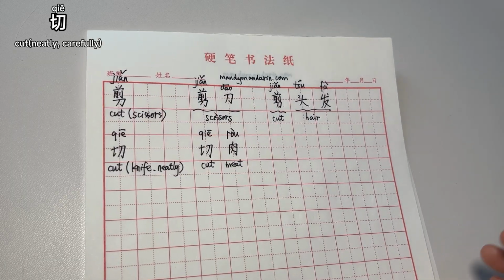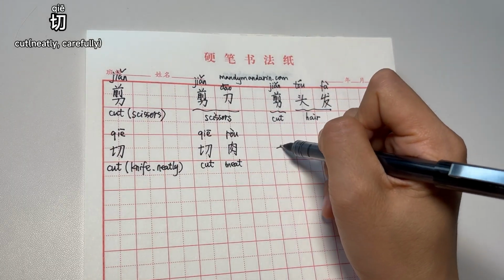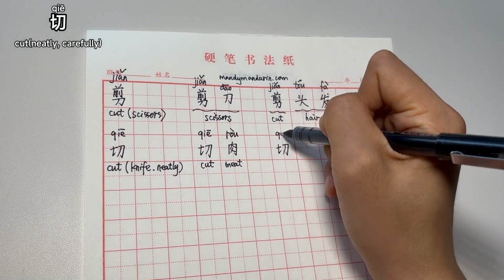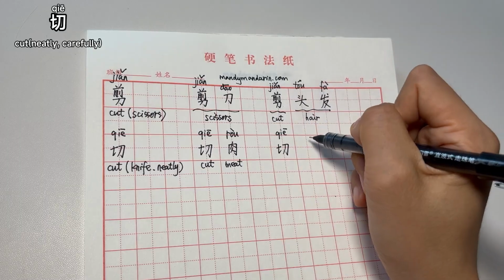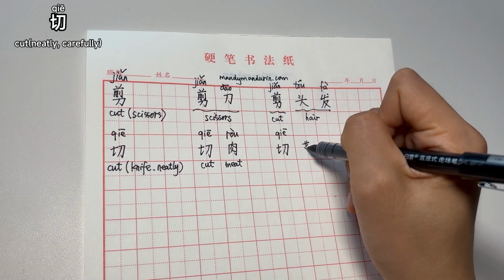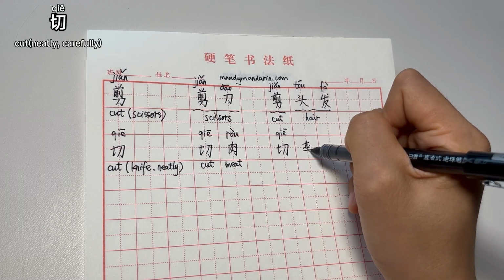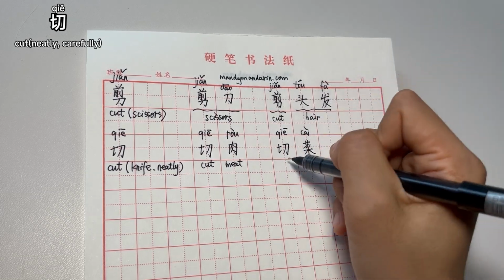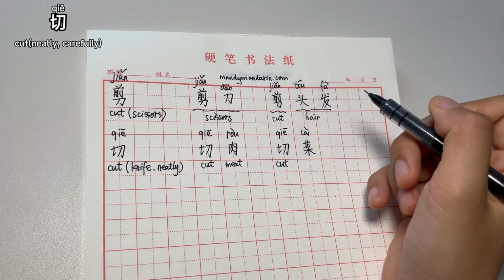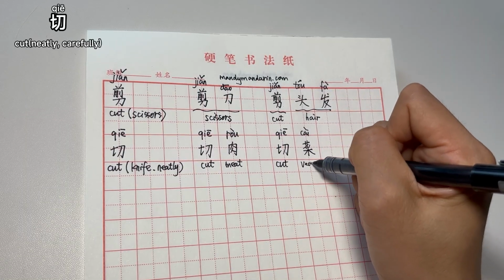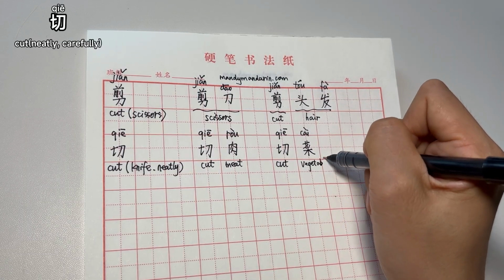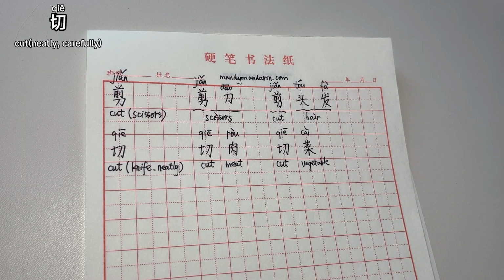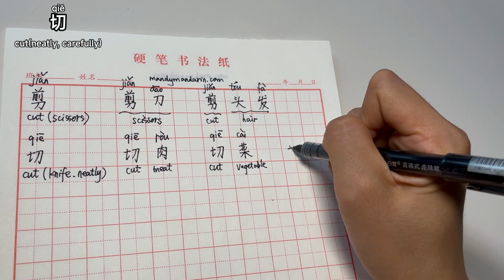And then 切菜. 切 is to cut, 菜 is vegetable. So 切菜, to cut the vegetables.